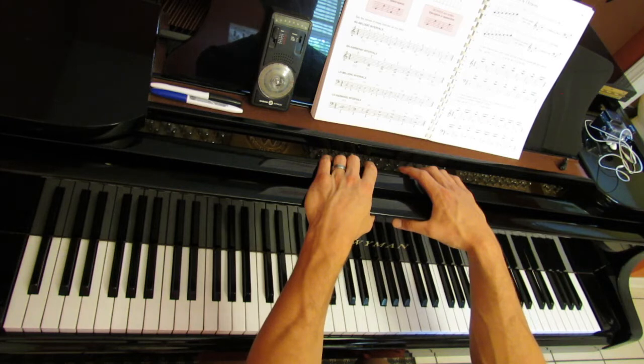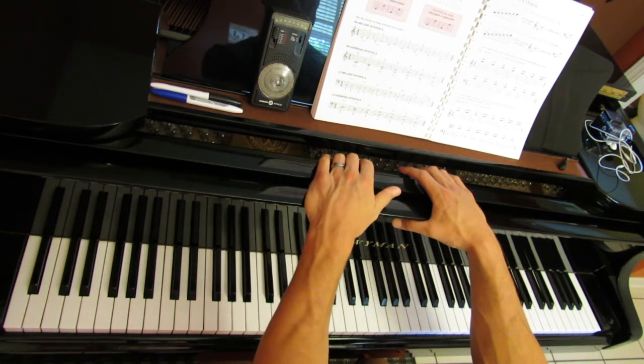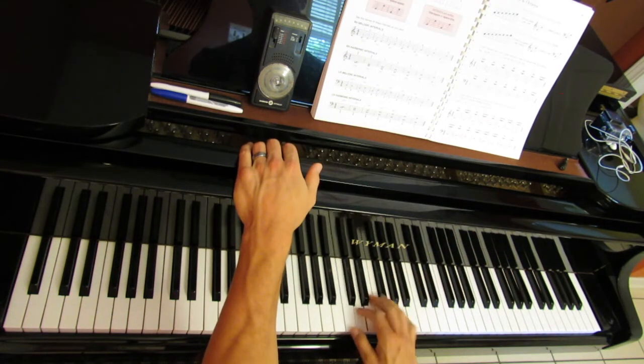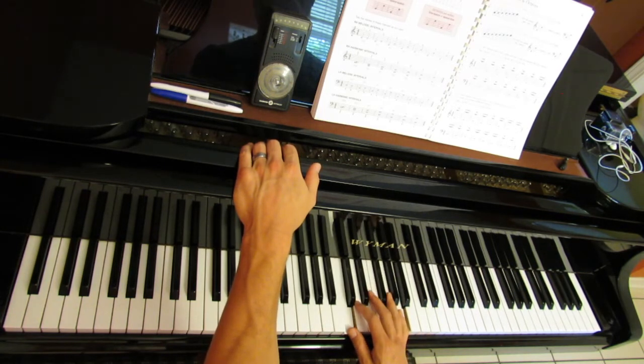Lesson 38, page 92, 93. Now we've done seconds, thirds, fourths, fifths, sixths. And remember that they are line to space or space to line for the even numbered intervals, and they're line to line or space to space for the odd numbered intervals.